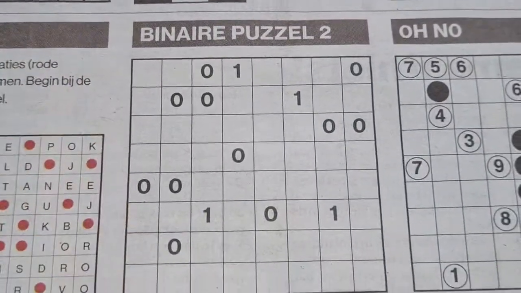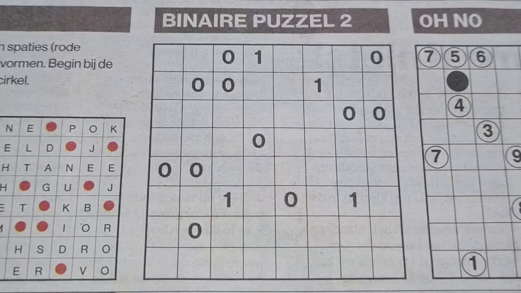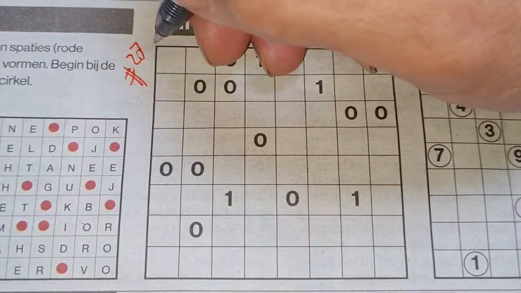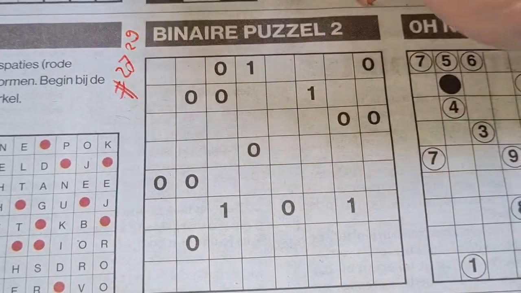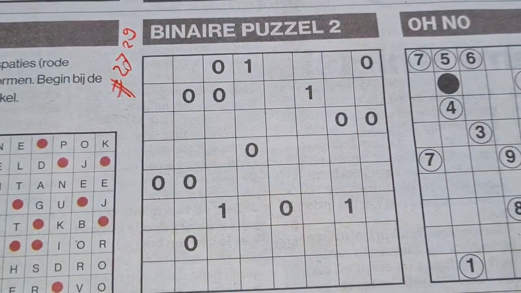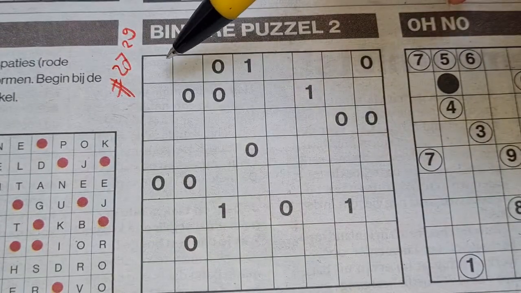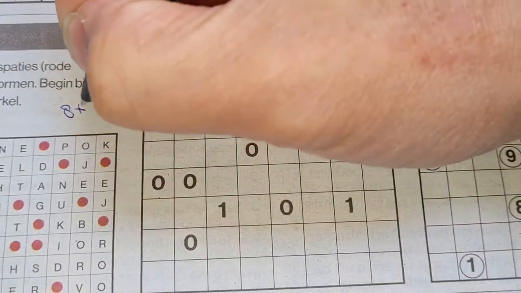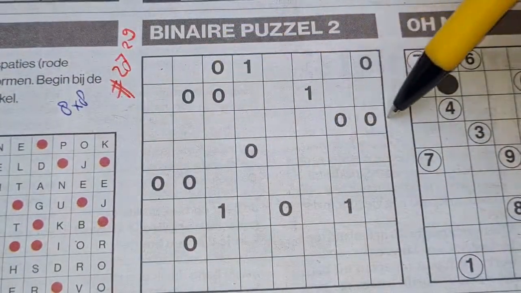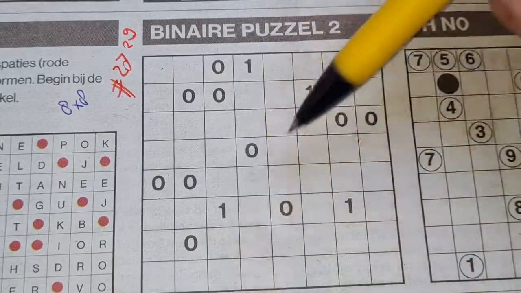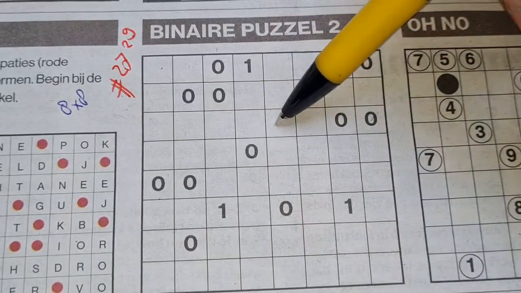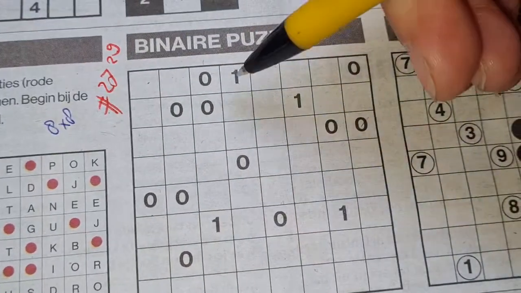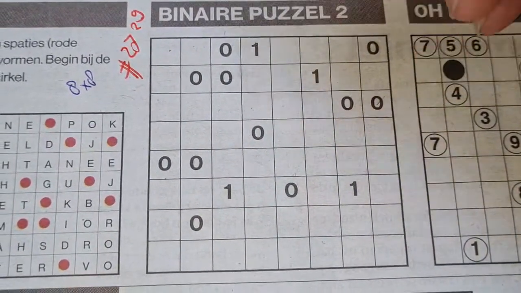But first, we will solve this baby, and this one will be number 2729. All right. And what kind of binary puzzle is this one? Let me check. 1, 2, 3, 4, 5, 6, 7, 8. It's an 8 by 8 binary puzzle. That means in a row or in a column, there are always 4 zeros and 4 ones. All right, so let's get started.